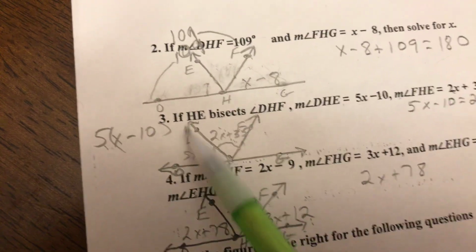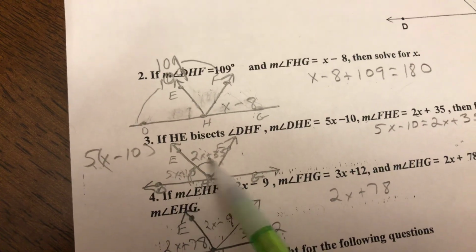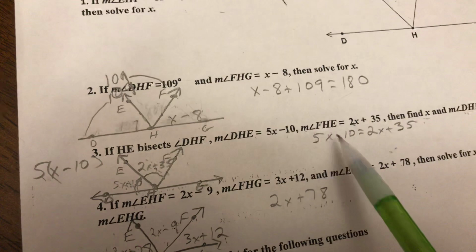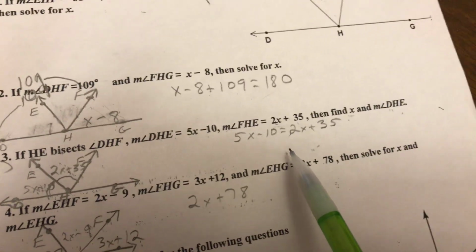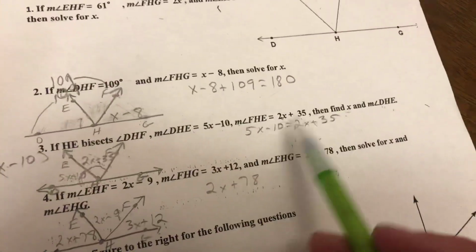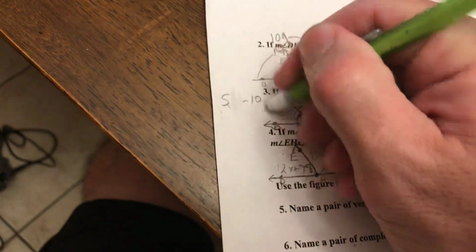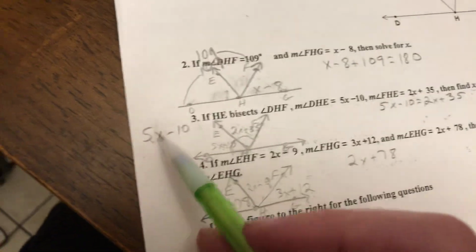So again, the way you set this up, this bisects this angle, which means this is congruent to that. So that means this equals that. So 5x minus 10 equals 2x plus 35, which is right here. Solve for x, get x, plug it back in here. And I actually wrote this wrong. I don't want to confuse you. So it's just 5x minus 10 right there. So we would plug whatever we got in there for there, and then that will be the measure of DHE.